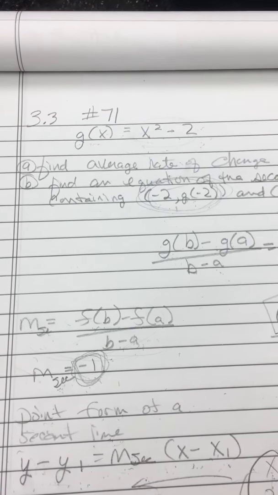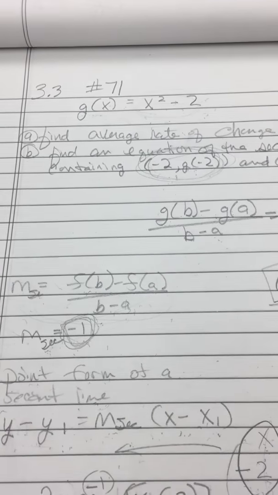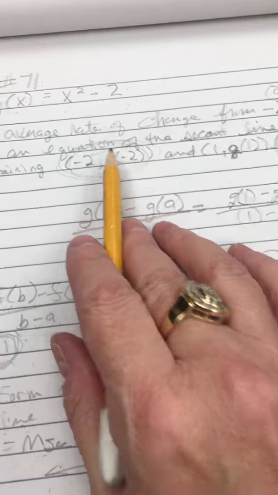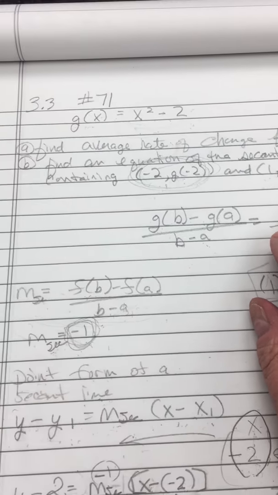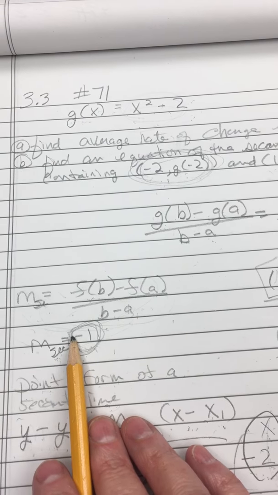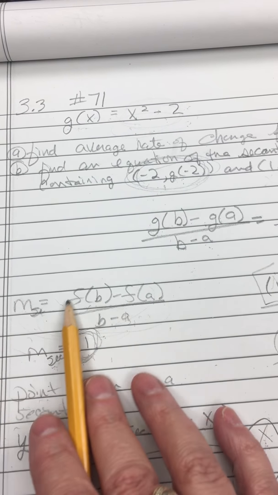Okay, number 71, part B. Find an equation of the secant line containing this and this. Okay. All right, first we need to find the slope of a secant line. And this is the formula.